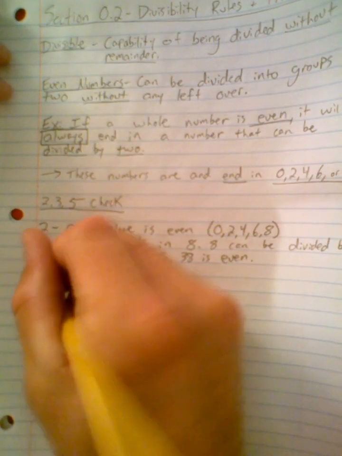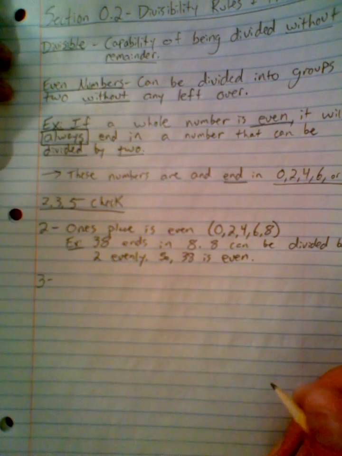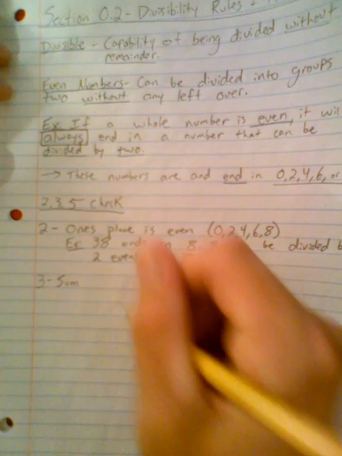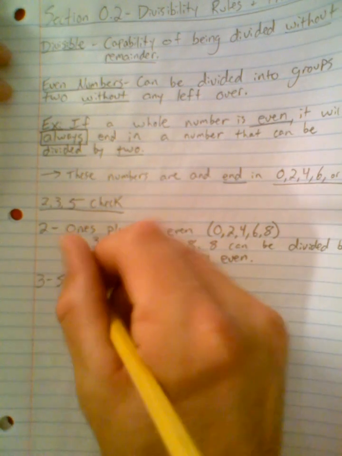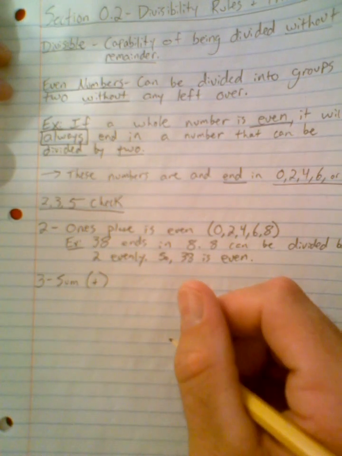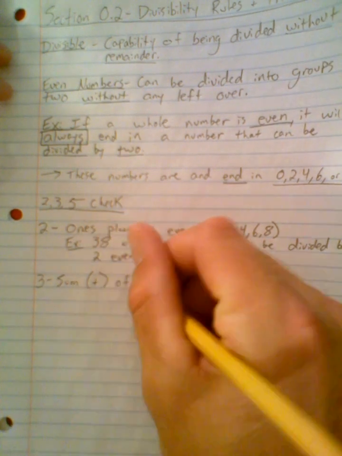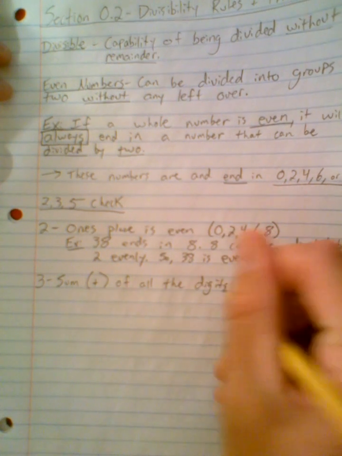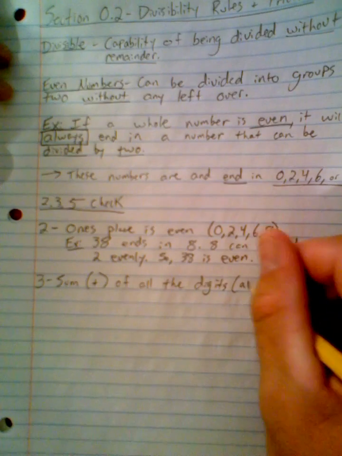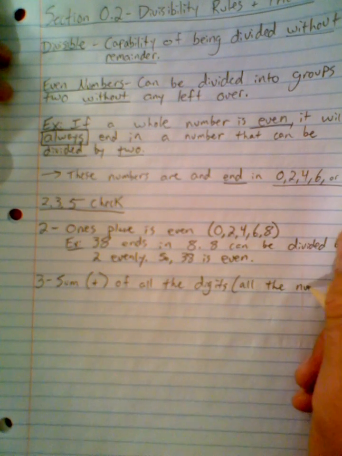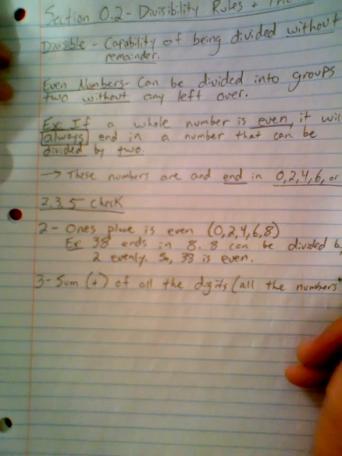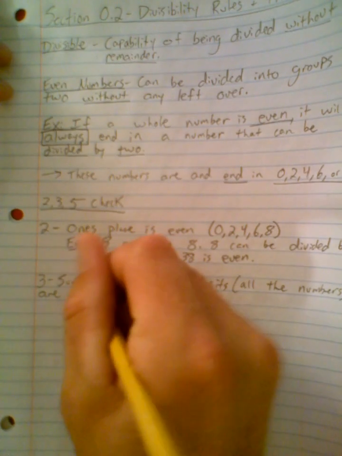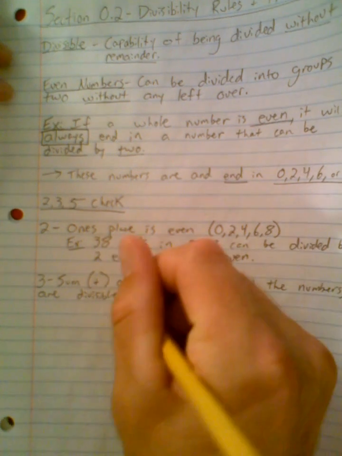So the second rule is the 3 divisibility rule. This one is my favorite, and this is why. It's because the sum, I like to add. So the sum, which is the answer to all addition problems, of all the digits of all the numbers are divisible by 3.